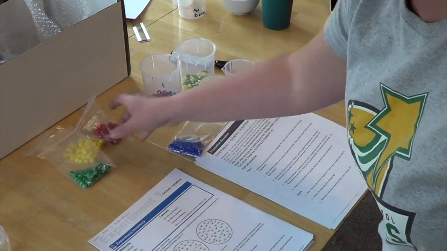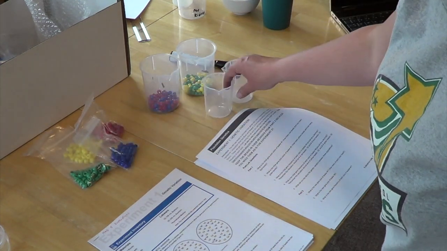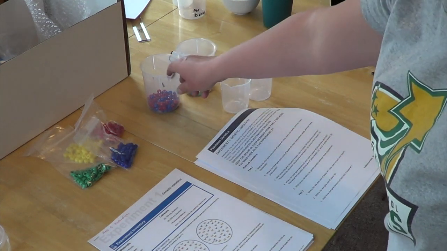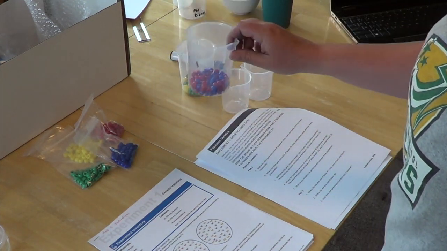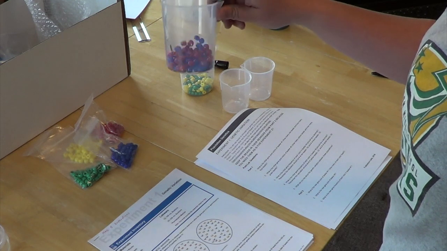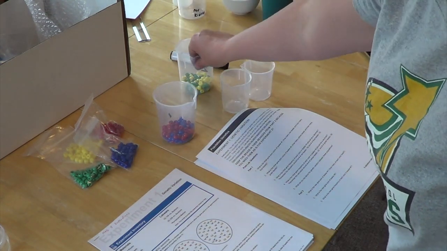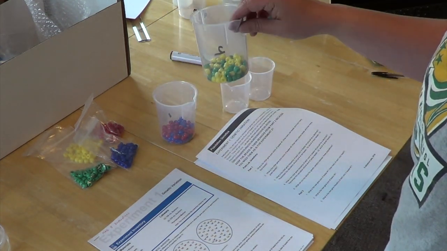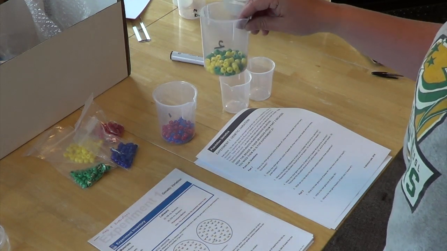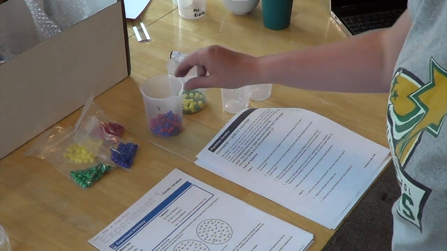So the first step it tells you in the procedure is to pour and mix 50 blue beads and 50 red beads into a beaker. Okay, so these are all mixed up. And then take 50 green beads and 50 yellow beads and mix them up into another beaker. So we have these two ready to go.